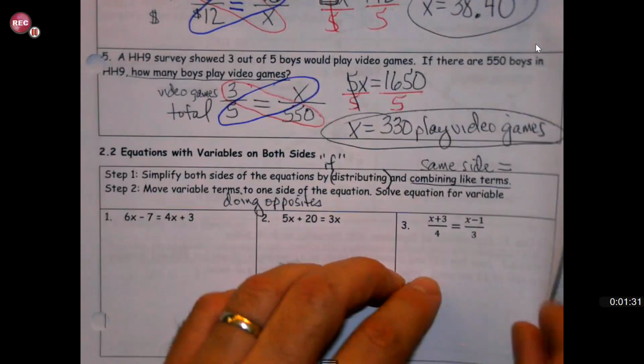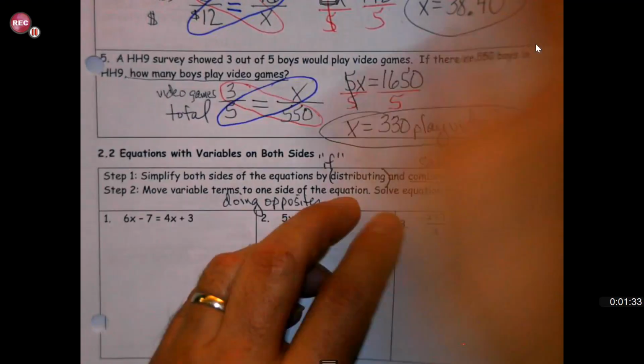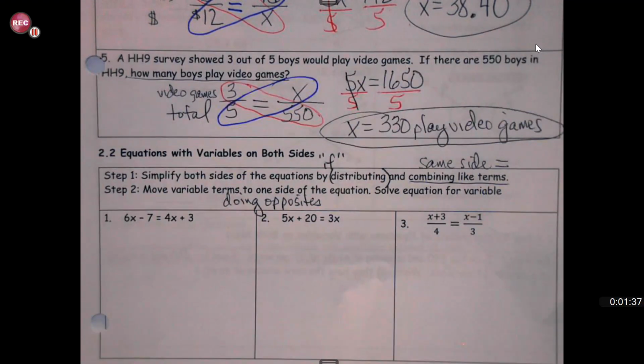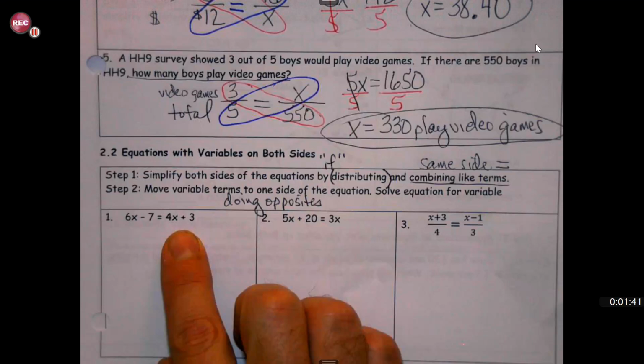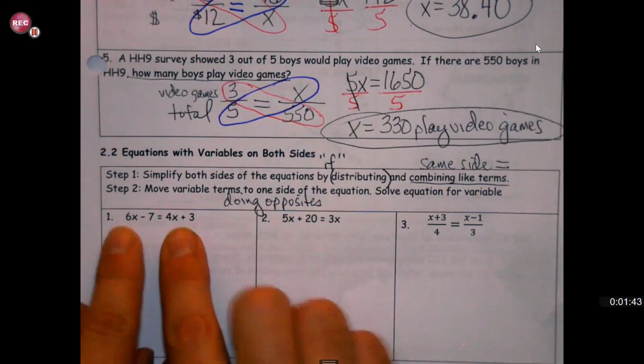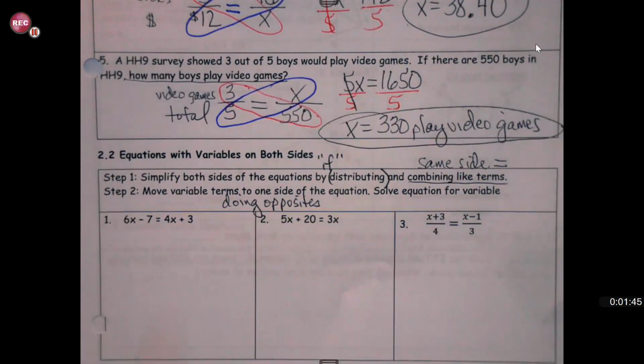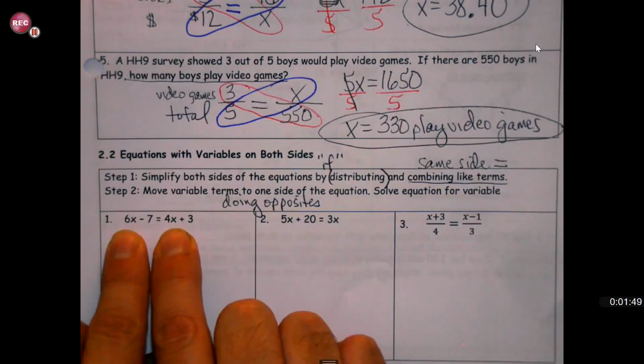I'm just going to peek at one thing really quick here. Got it. Okay. So here I look. I don't see any parentheses. My like terms are not on the same side of the equals, and that's what I want to stress here. I can't just put the 6x and the 4x together.